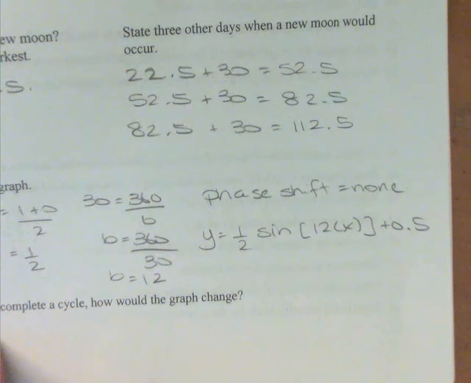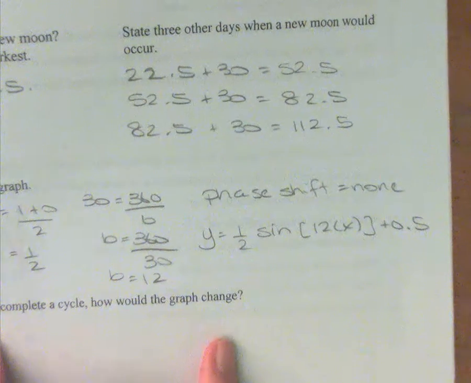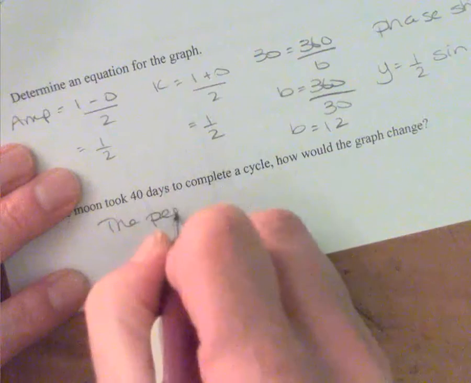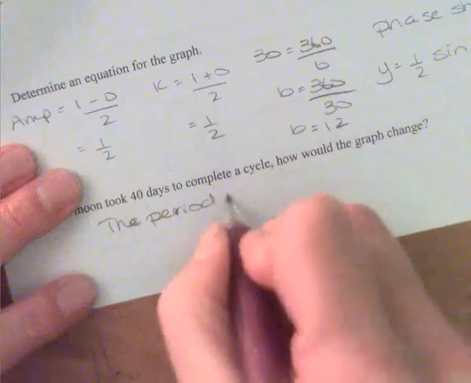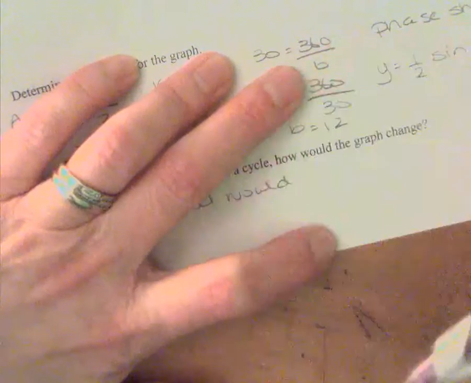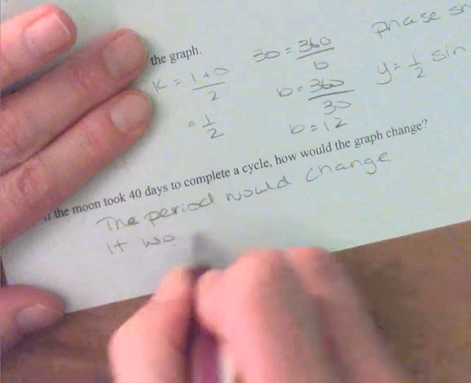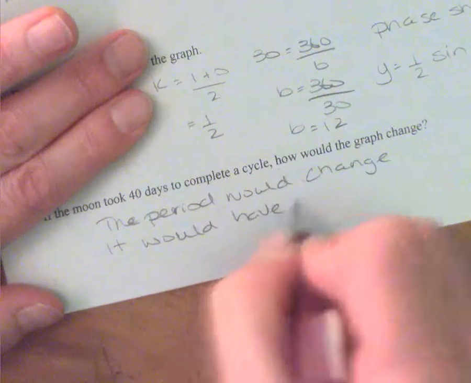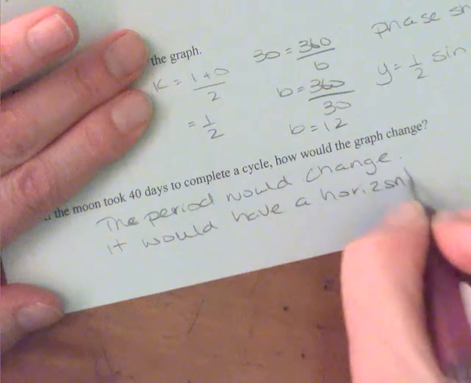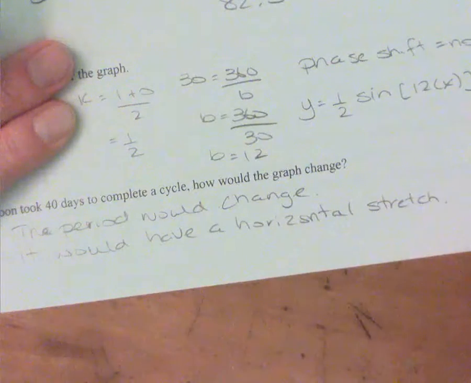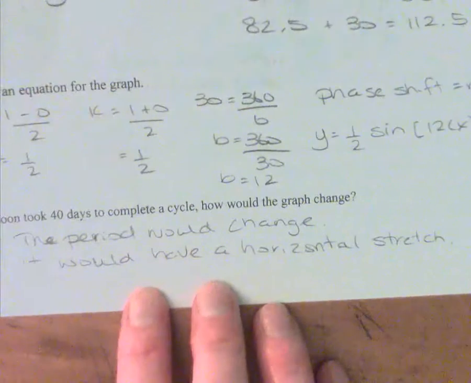So we've said that in this graph the moon cycle takes 30 days, but what if I said it took 40 days? What would change? So what would change is the period would change. It would have a horizontal stretch.